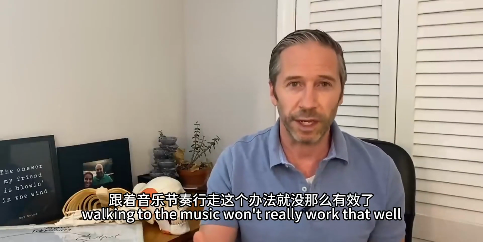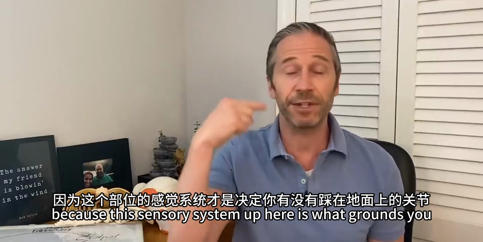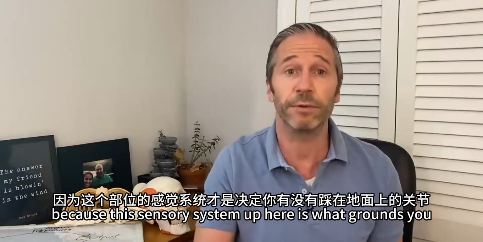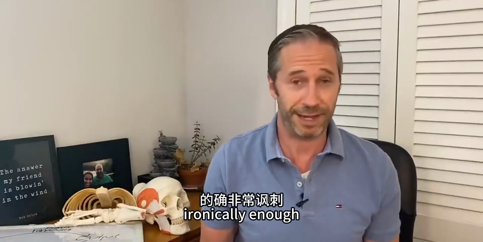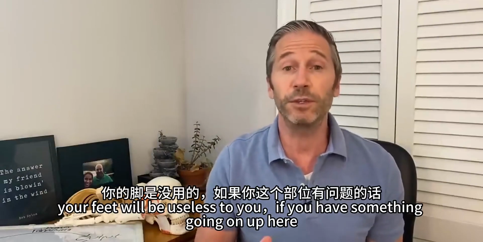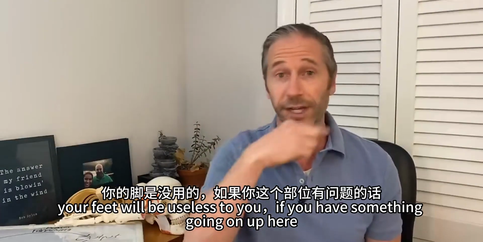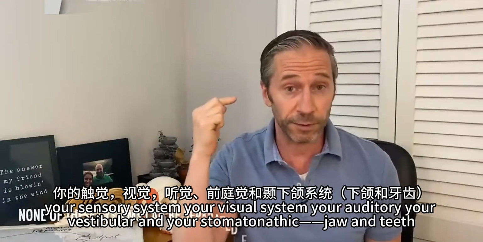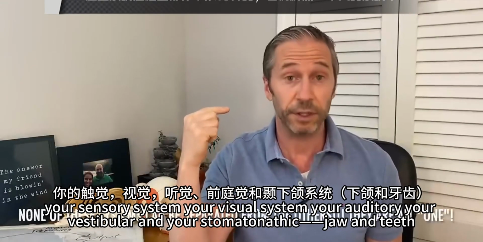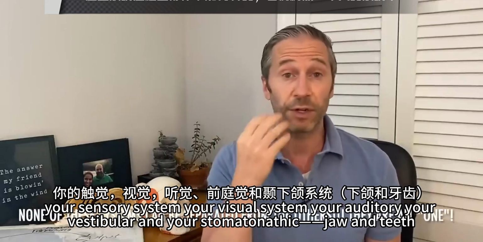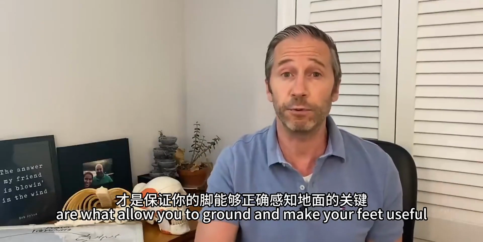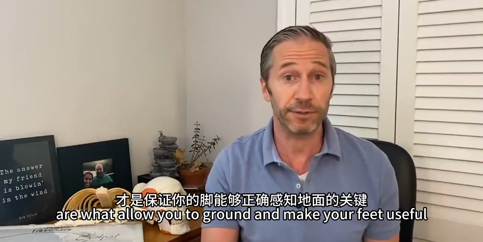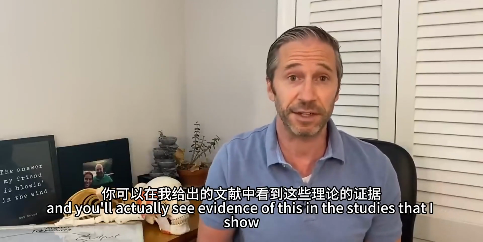And when you have that ungrounded system, walking to the music won't really work that well, because this sensory system up here is what grounds you. Your feet don't ground you, ironically enough. Your feet will be useless to you if you have something going on up here. Your sensory system, your visual system, your auditory, your vestibular, and your stomatognathic, jaw and teeth, are what allow you to ground and make your feet useful, and you'll actually see evidence of this in the studies that I show.